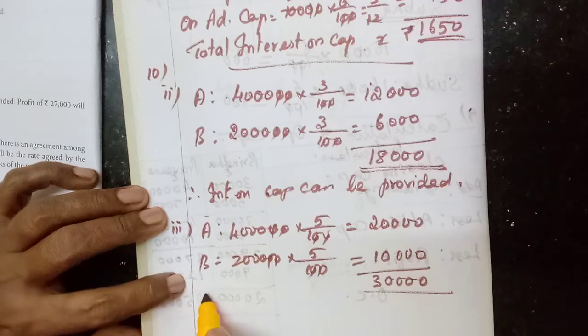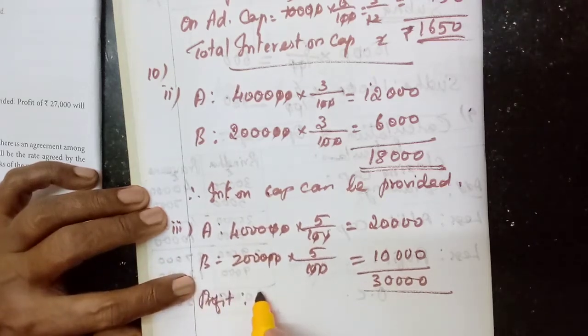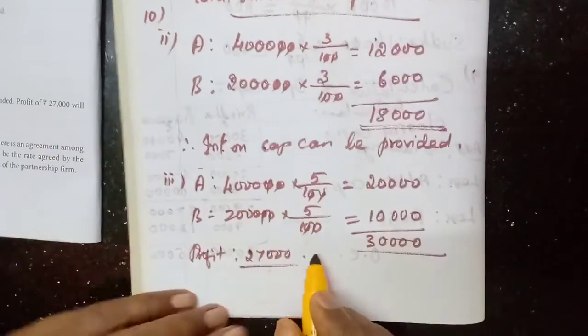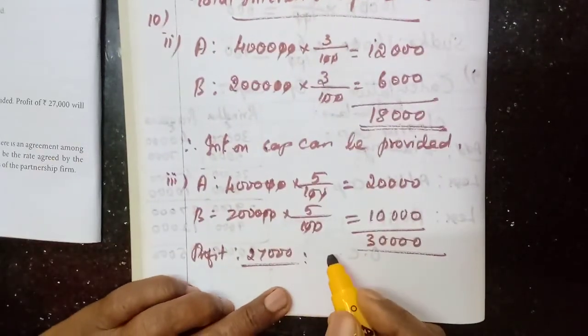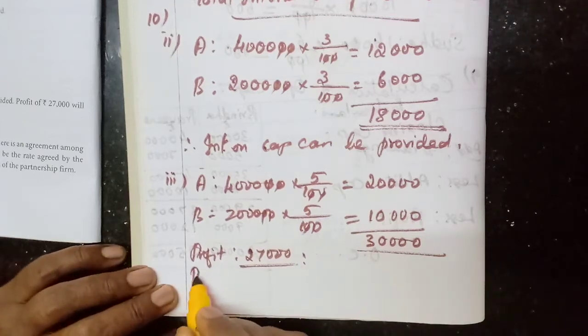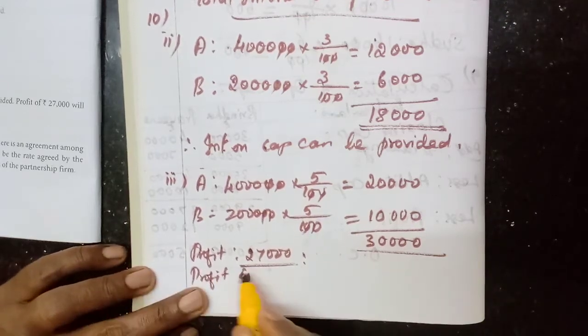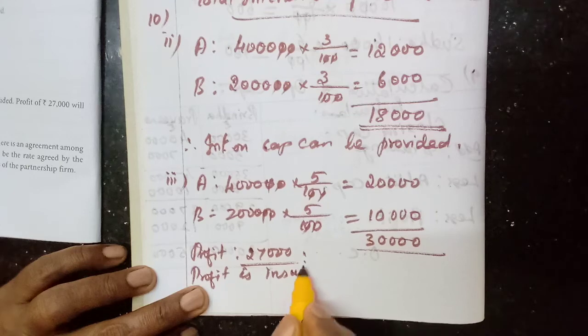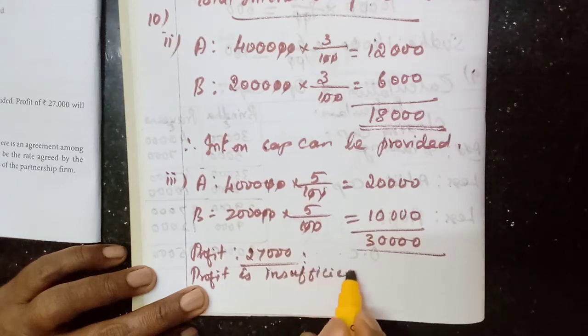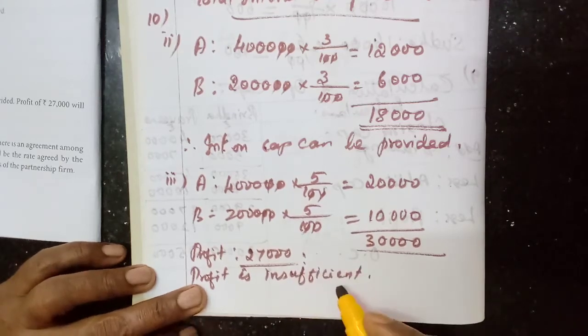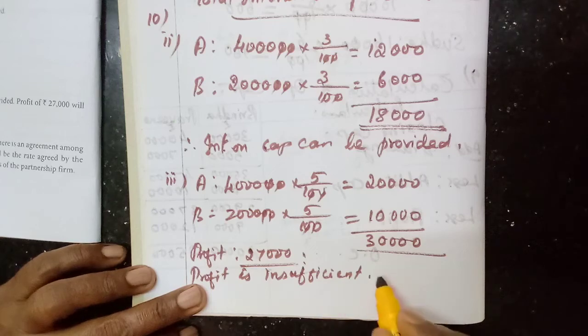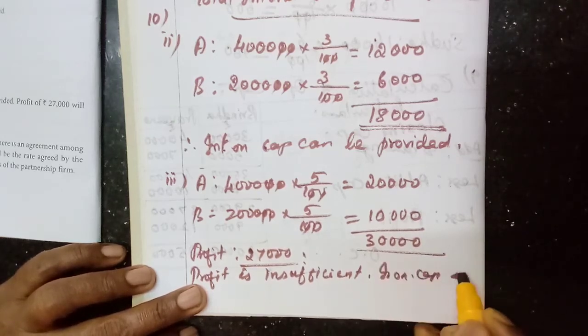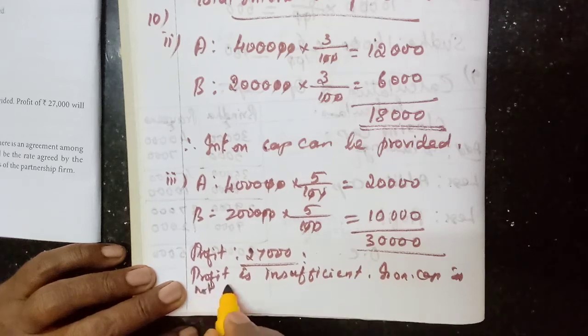But the profit available is how much? Profit is 27,000. So there is insufficient profit. Since the profit is insufficient, interest on capital is not provided.